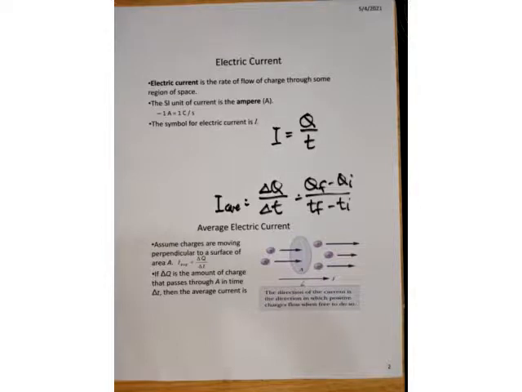Kasi yung current daw mismo ay flow na siya. So, parang nagiging redundant daw yung flow of charge. Pero syempre nasanay na tayo, di ba? Yung flow of current. But as much as possible, I try to correct myself na flow of charge lagi na sinasabi ko because flow of charge is the current itself.